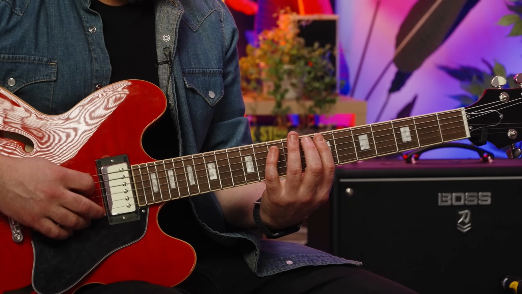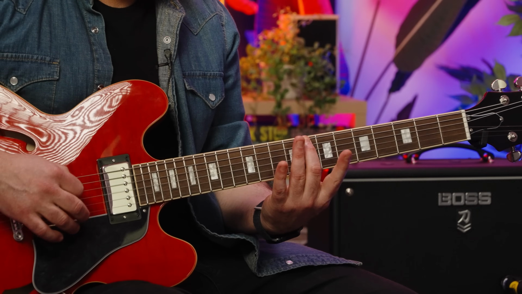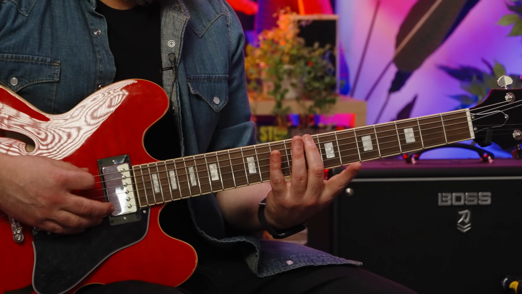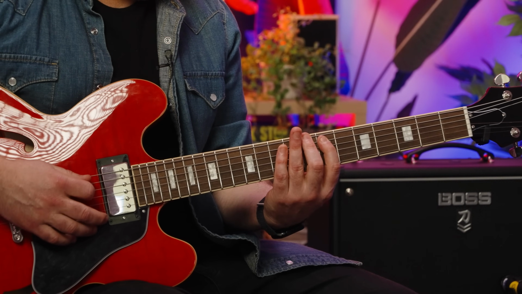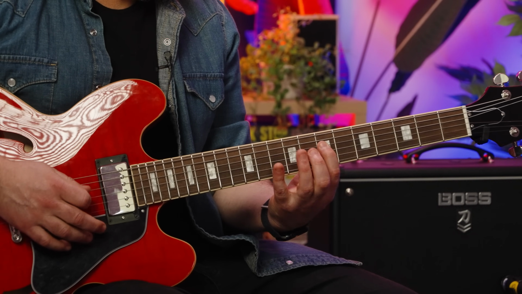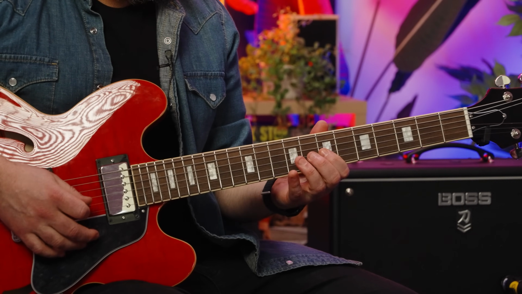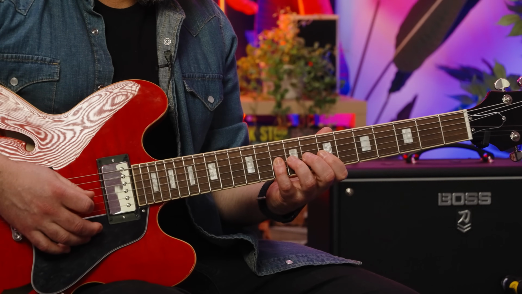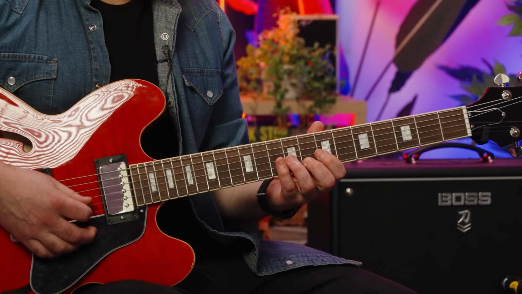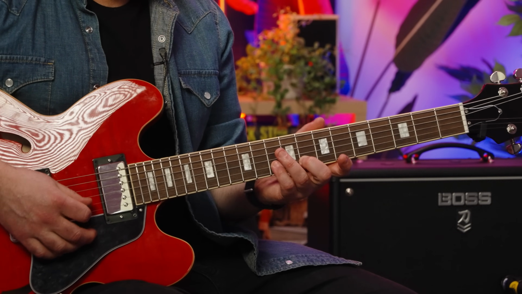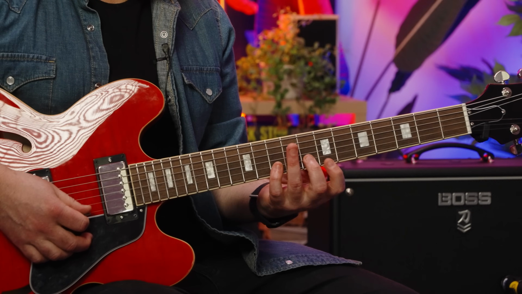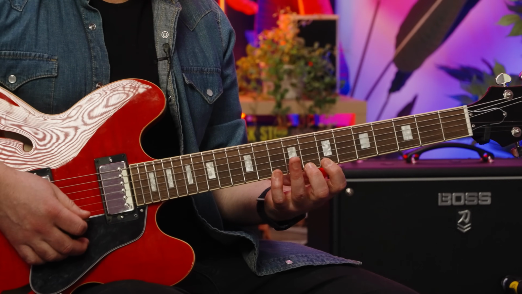Then pinky on the 10th fret, A, back down. Let's keep going. 8, 10, 7, 8, 10, 7, 9, 10, 7, 9, 10. On the B string, it's just 8, 10, so middle and pinky. And then 7, 8, 10.